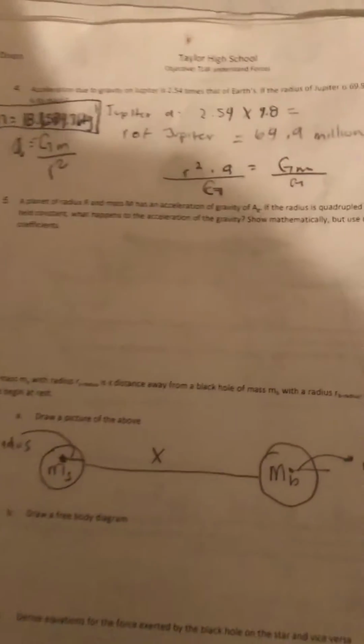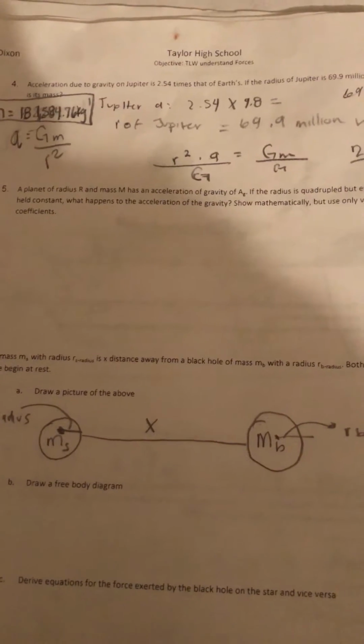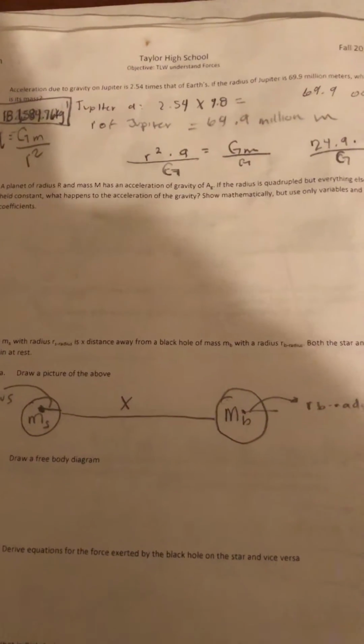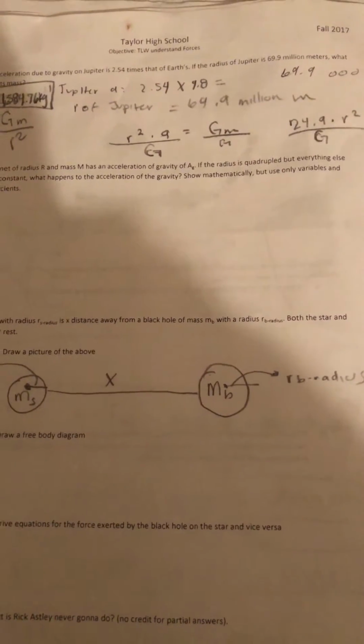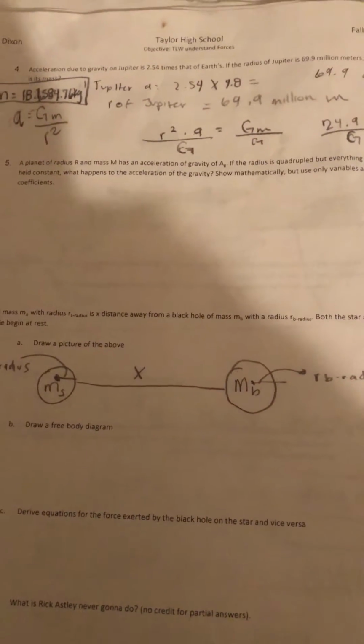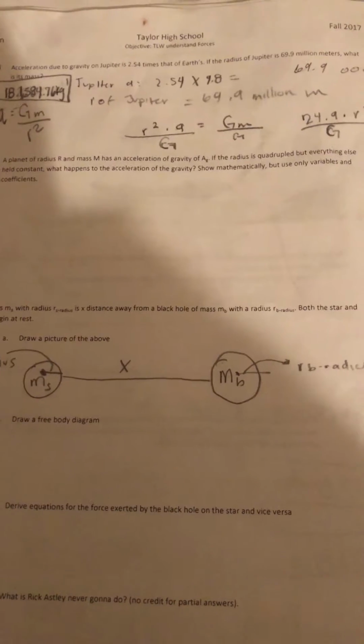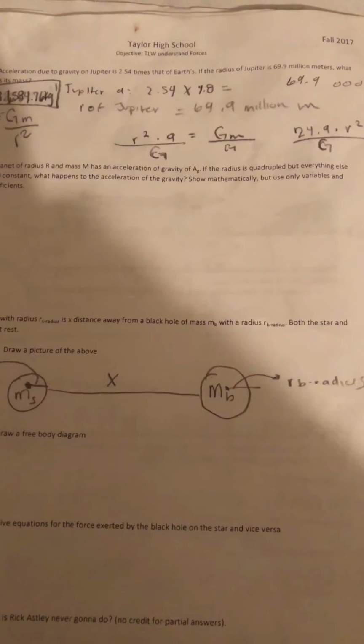The last problem, it says a planet of radius r and mass m has an acceleration of gravity of a g. If the radius is quadrupled but everything else is held constant, what happens to the acceleration of gravity? Show mathematically but use only variables and coefficients. Okay, so it's basically asking you to find the formula to solve any kind of problem.